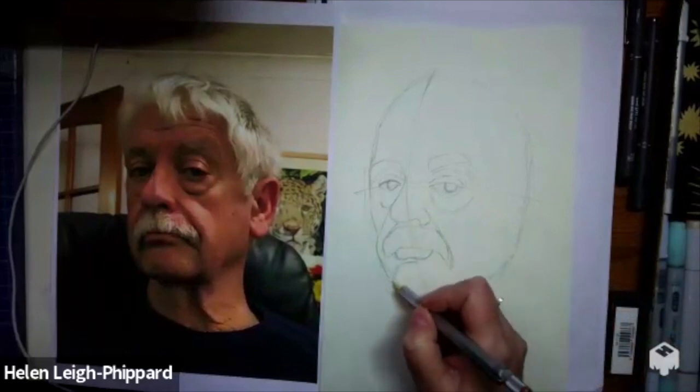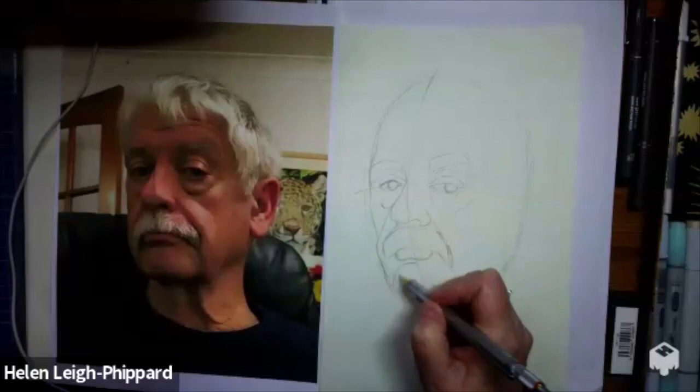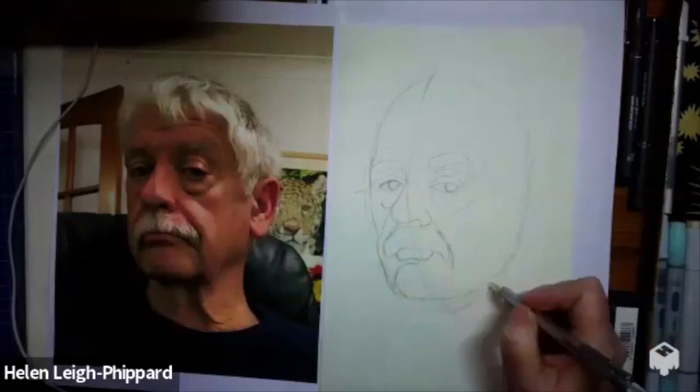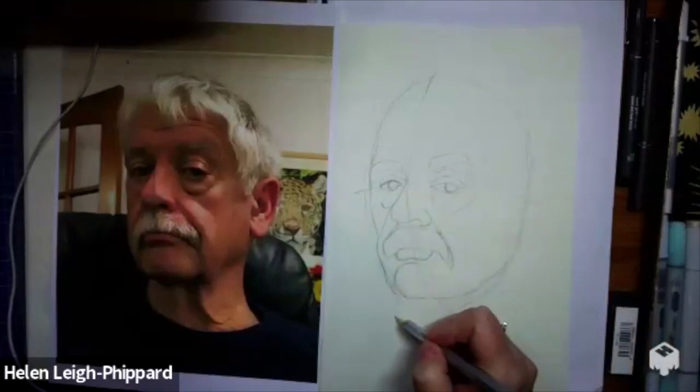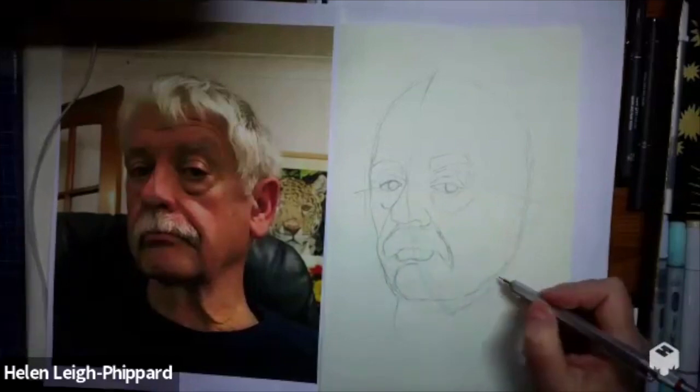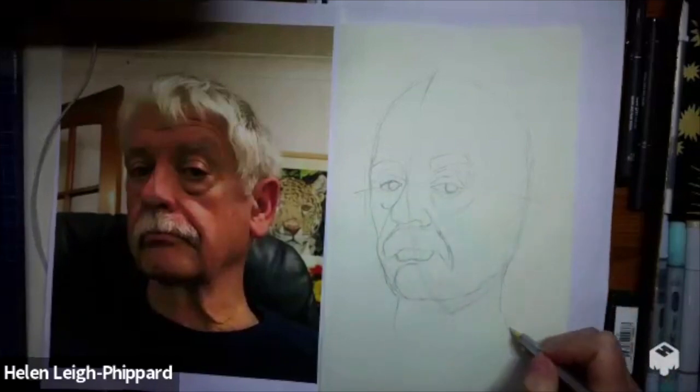So I think it sits around there. And we can adjust this. If we do it now and it doesn't look right, we're not using pen at this point, so it's easily adjustable.